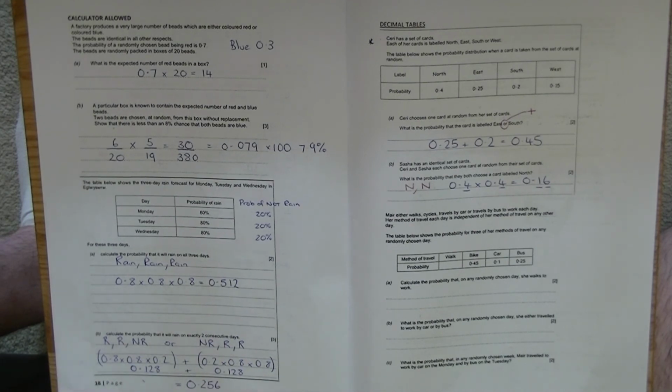Calculate the probability that it will rain on exactly 2, and then the interesting word consecutive. It threw me initially, okay? Because if it had said exactly 2 days, then there are 3 combinations. Rain, rain, no rain. Rain, no rain, rain. No rain, rain, rain.